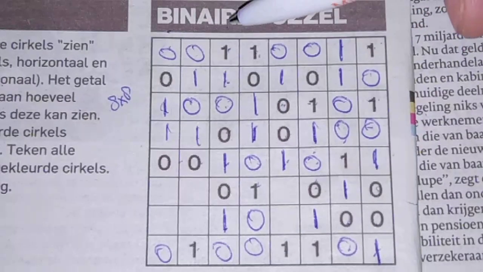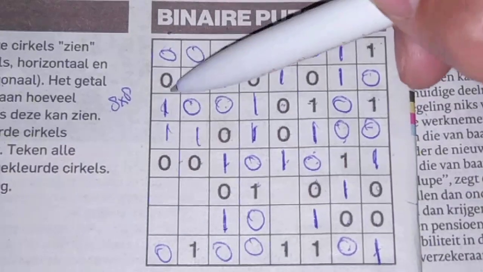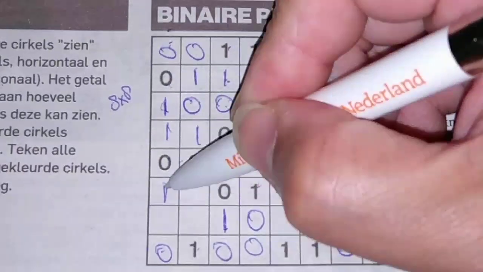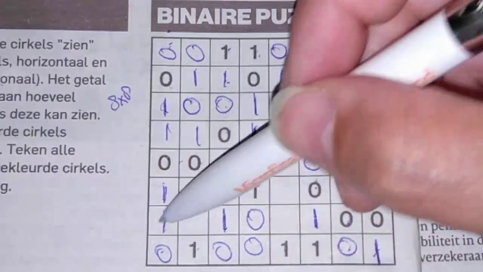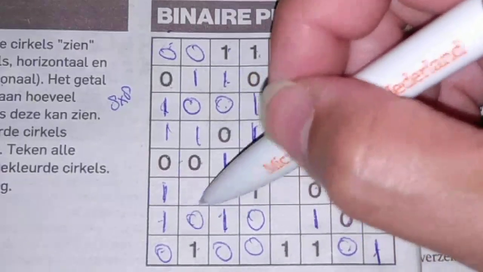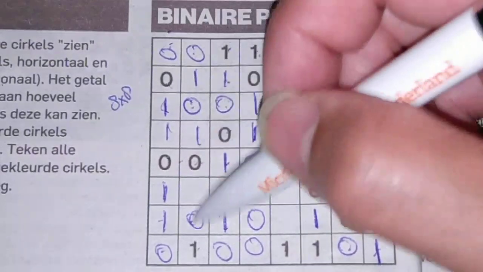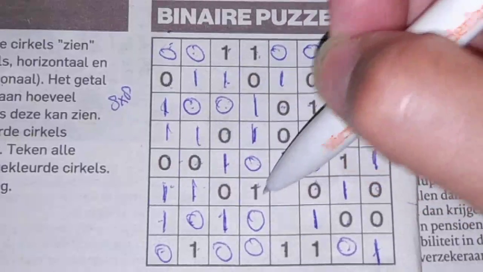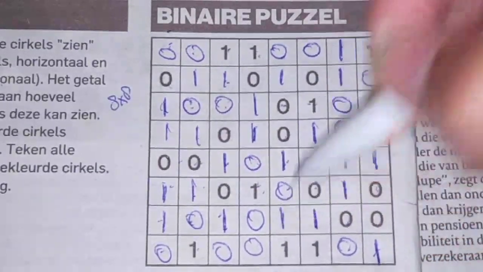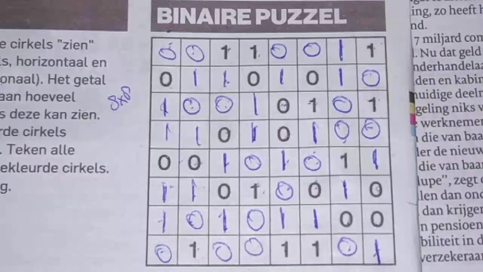Alright. 1 2 3 4. Stupid. So the rest are ones. Now we have between two ones comes an O. We have 4 O's, so the rest are ones. 4 ones, so the rest are O's, and 4 O's, so the rest are ones. Finish in 4 minutes. Yes, stupid.